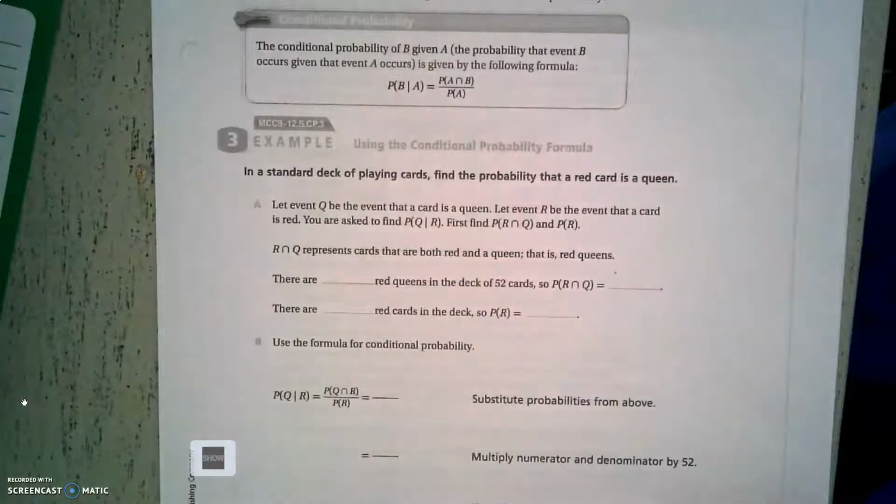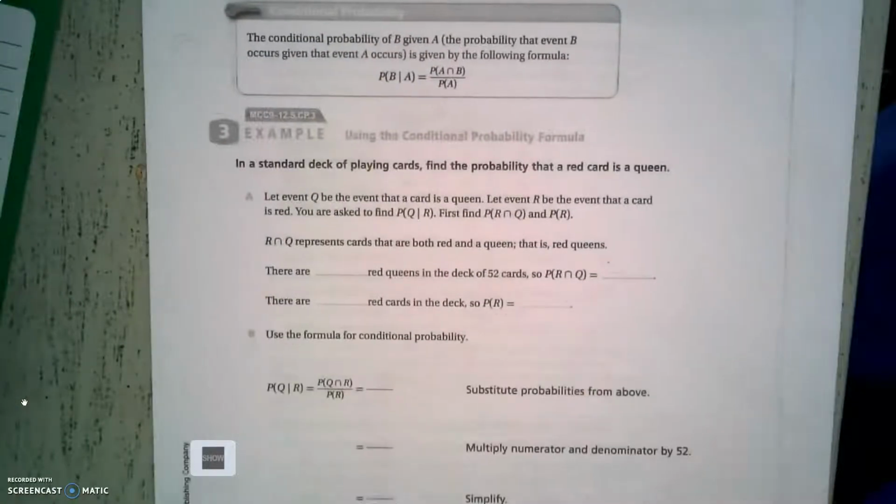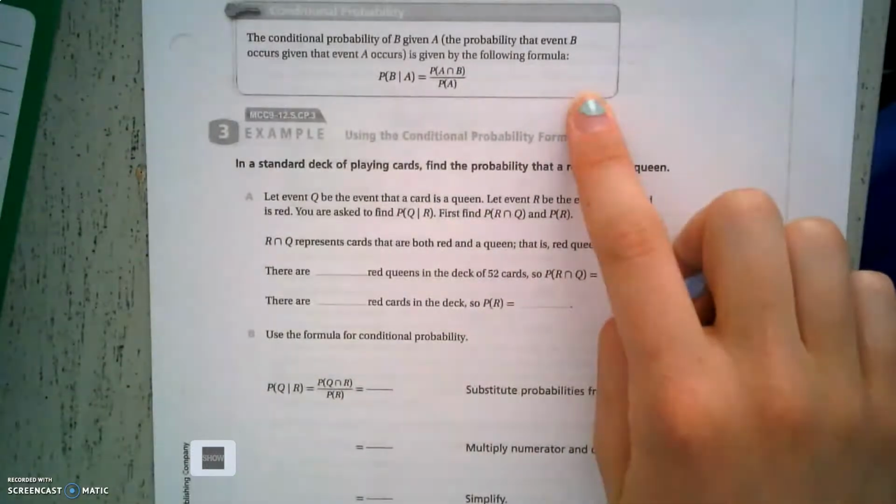All right, let's get into some conditional probabilities. You've actually seen conditional probabilities in Algebra 1. We just didn't use this really fancy formula. We just more focused on the words and what those words were asking us. So let's look at this conditional probability formula.